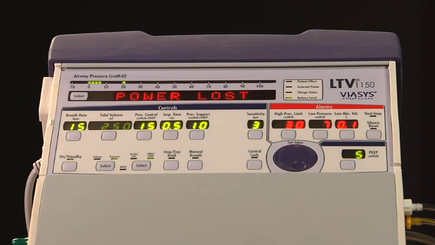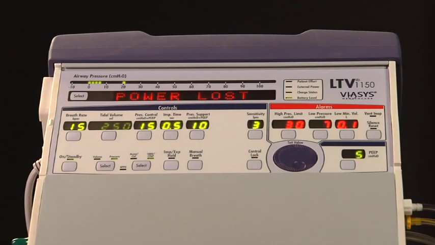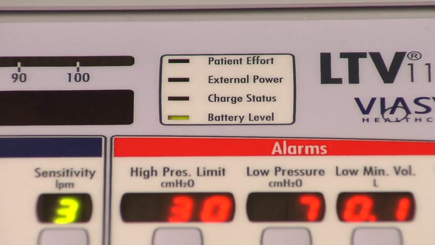The power lost alarm occurs when the ventilator is operating on external power and switches to the internal battery. The change to internal battery is made when the external power voltage drops below the usable level. There is no interruption in ventilation. When a power lost alarm occurs, the power lost message is flashed in the display window. The external power and charge status LEDs are turned off.